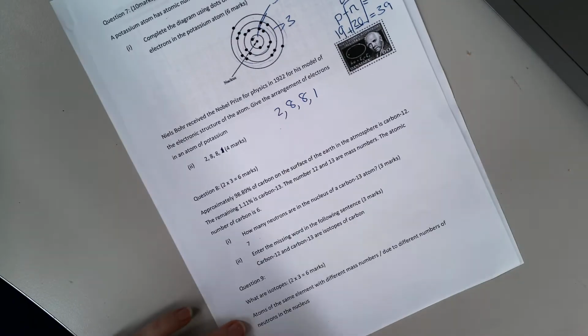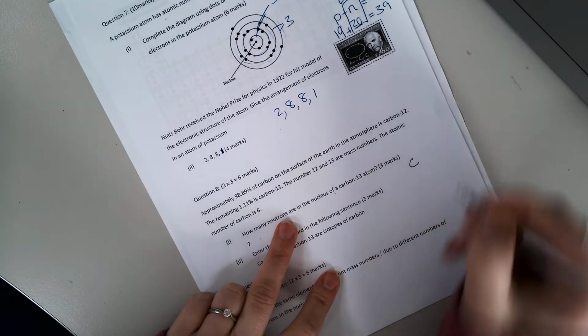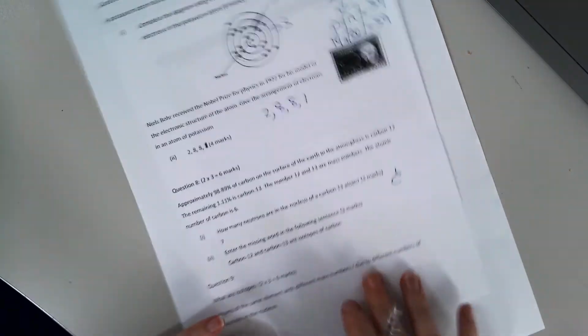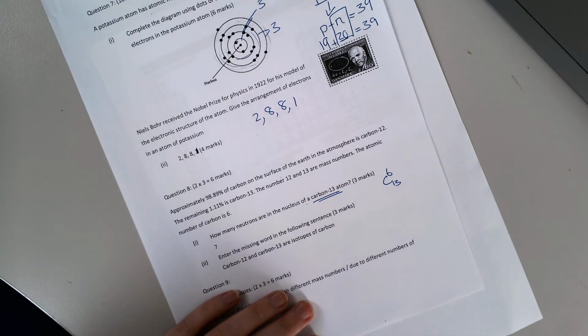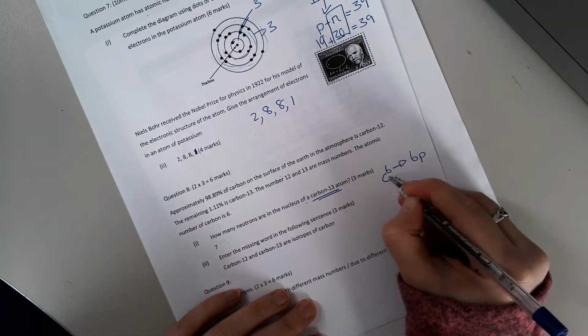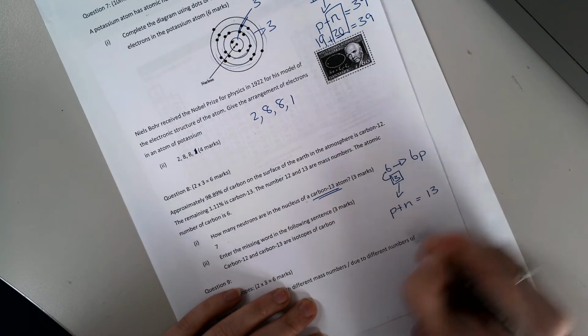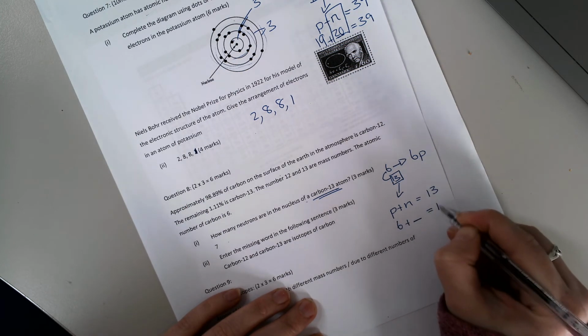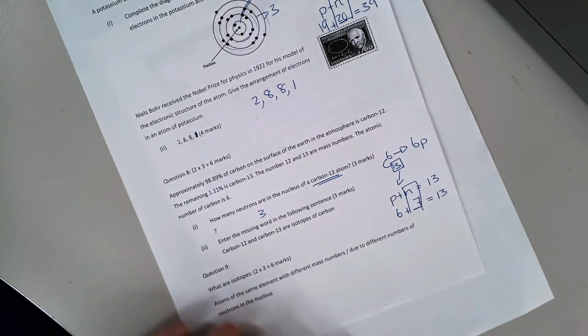Okay. Next here then we're asked how many neutrons are in the nucleus of a carbon-13 atom. So I'm told I have carbon, so I have to go to my periodic table, and carbon has an atomic number of 6, and for carbon-13, that means it has a mass number of 13. That means here I have my atomic number, which is 6 protons. This here is my mass number, which is my number of protons and neutrons. So 6 plus what gives me my mass number of 13? 7. Okay, so 7 there gets you 3 marks.